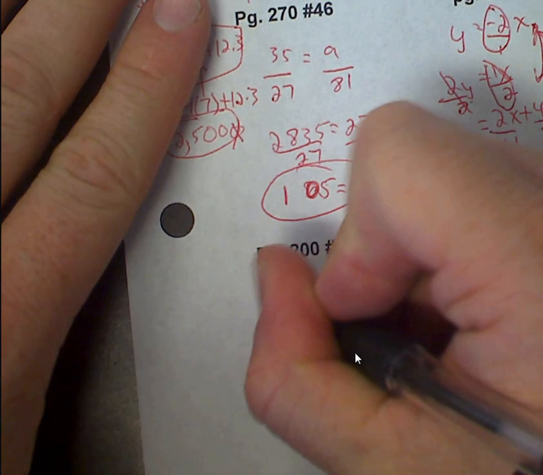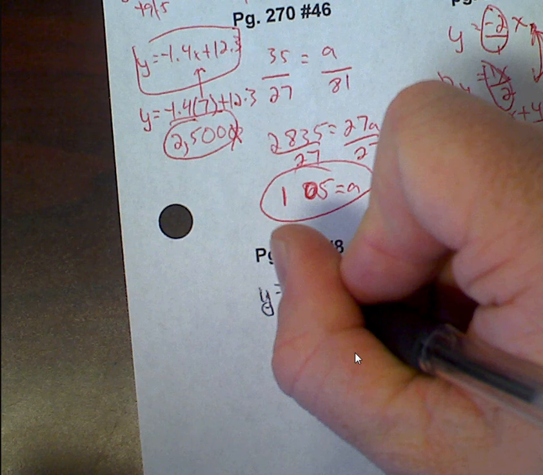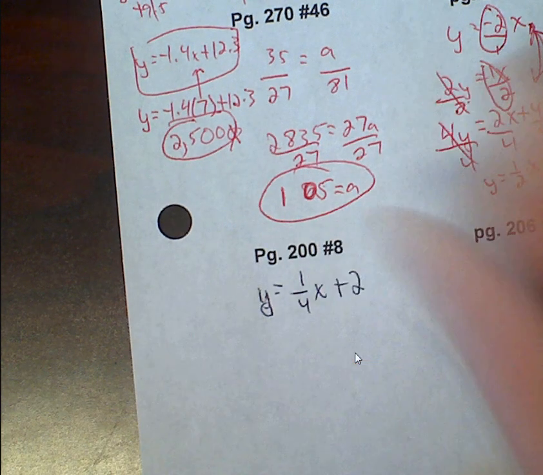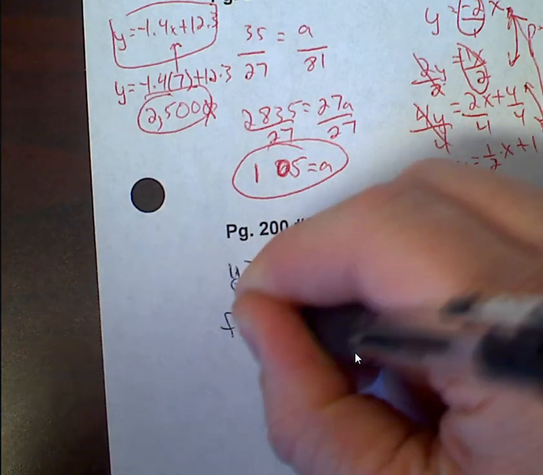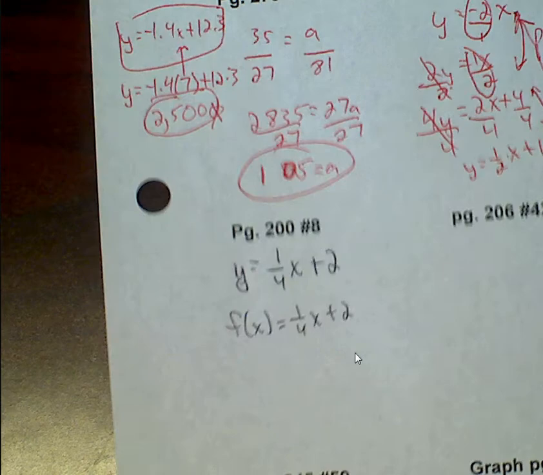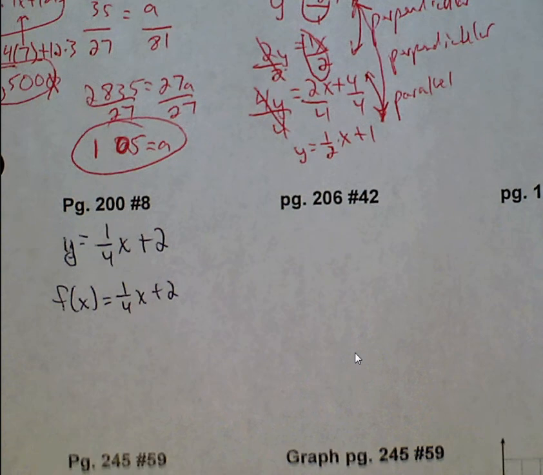So my equation is y equals 1 over 4x plus 2. If they want function notation, I would just put f of x equals 1 over 4x plus 2. That is function notation. That is it. Page 206, number 42.